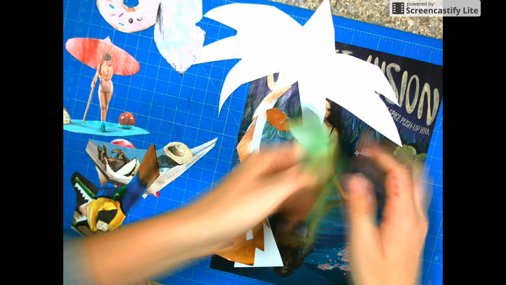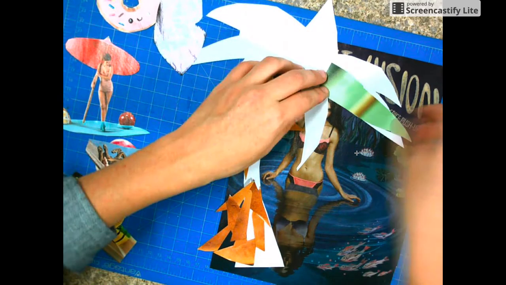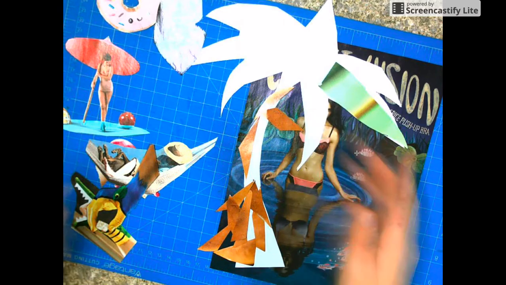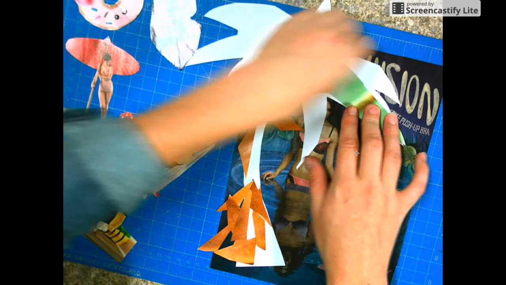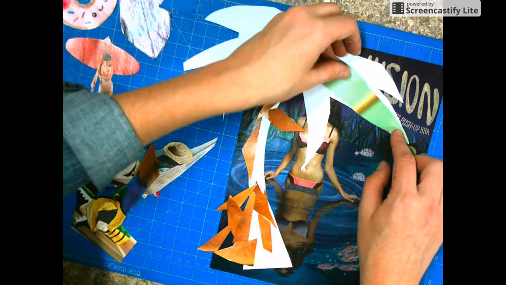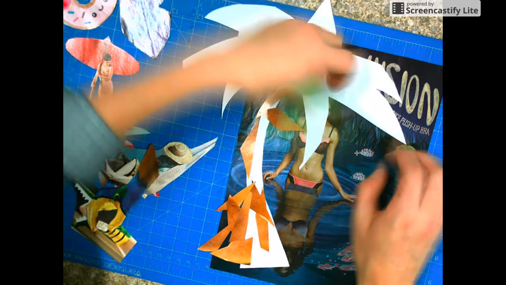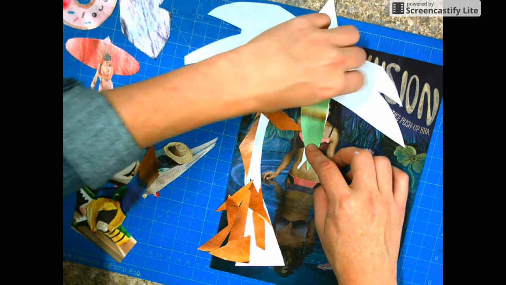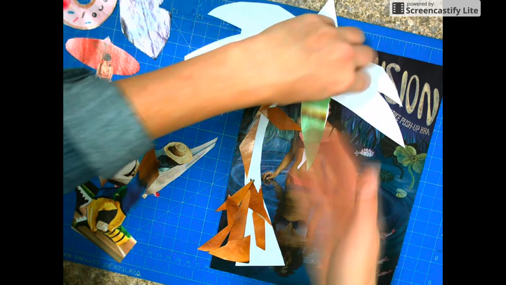So I could start to piece together some of these leaves, right? And it doesn't have to go exactly by this base. It was just sort of to give me a template of the general shape. Now, maybe I go in here, like, okay, that's going to be my leaf. But it's not perfect, you know, palm trees aren't perfect like that.